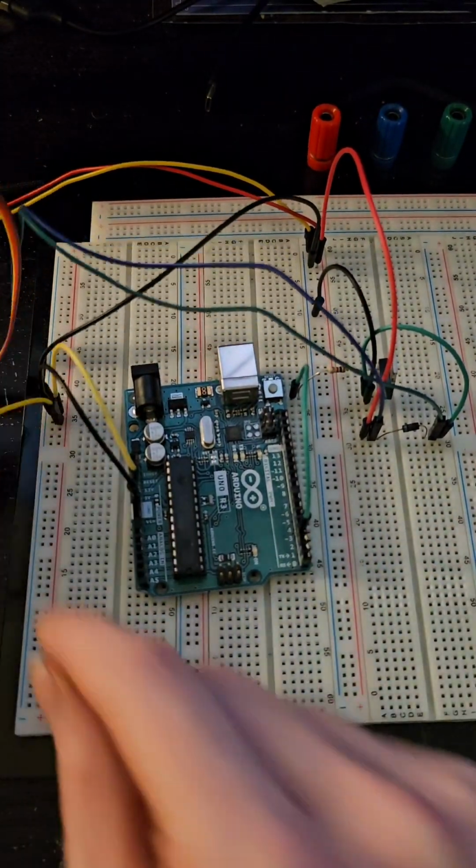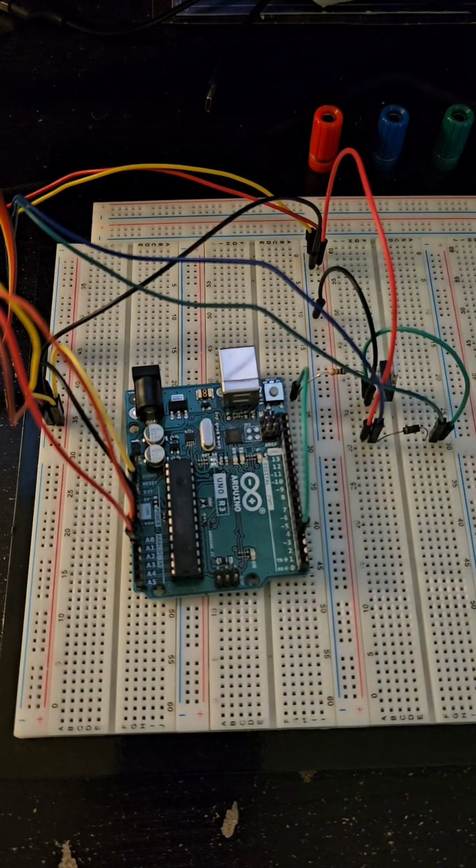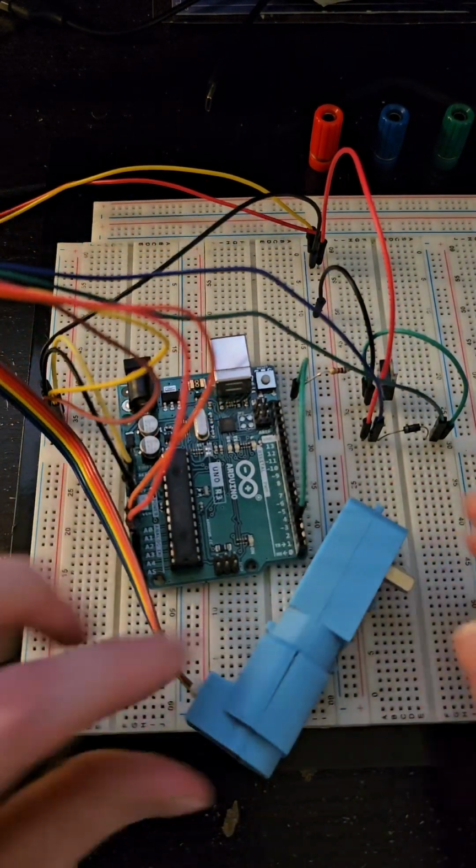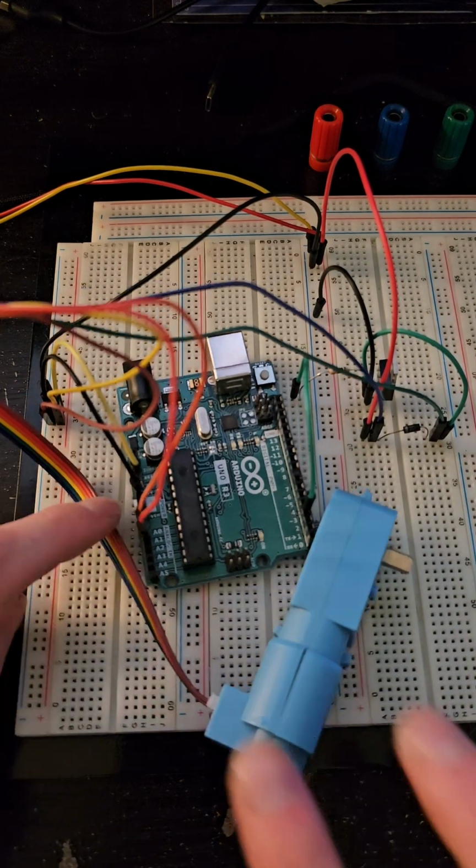For this circuit, we will start with a duty cycle of 100% and go all the way down to 0. If you listen closely, you may notice that the pitch of the DC motor also changes.